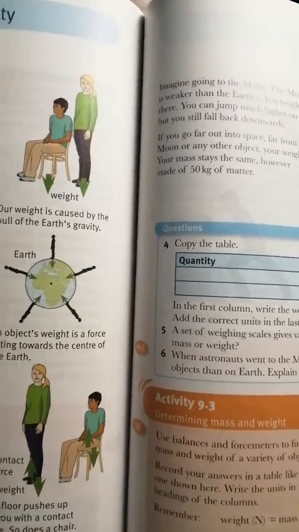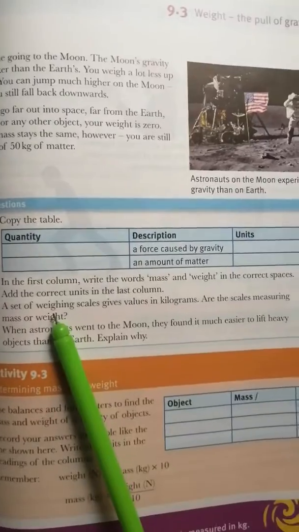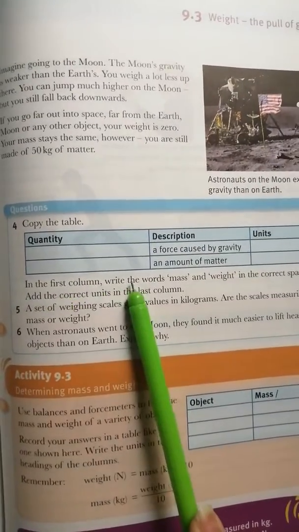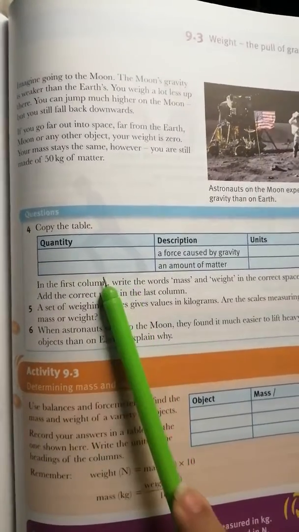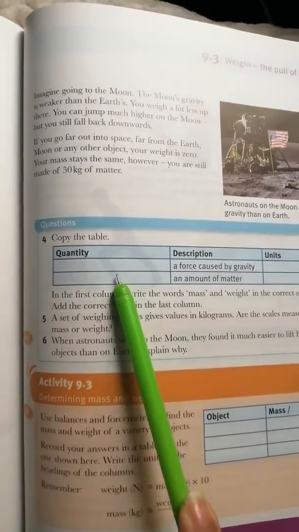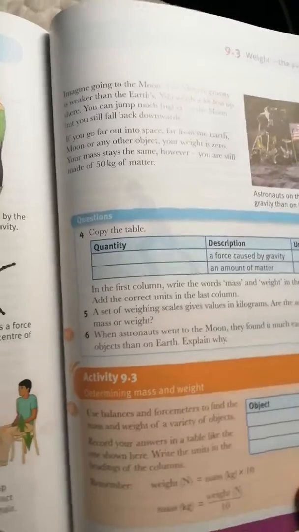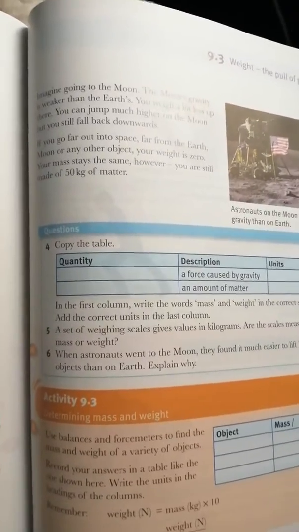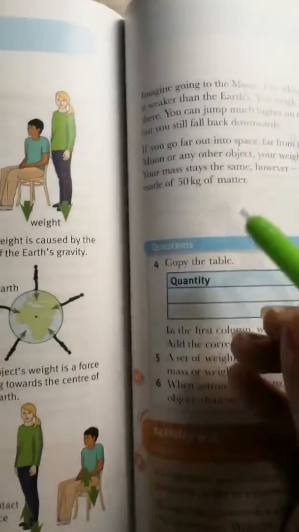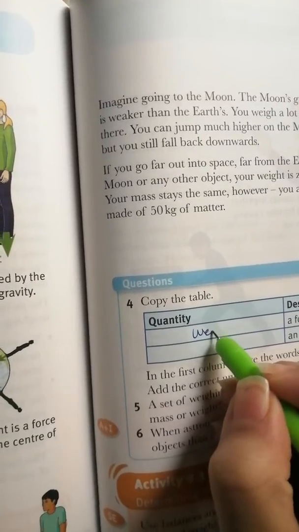Okay? Now, here in this table, we have the mass and the weight, and we're going to learn the difference between them. A force caused by gravity is what? It's weight.